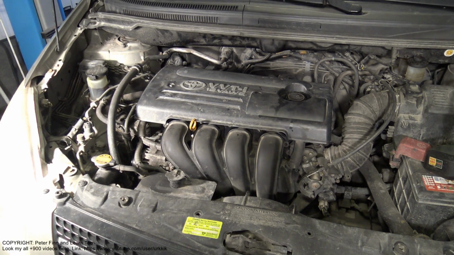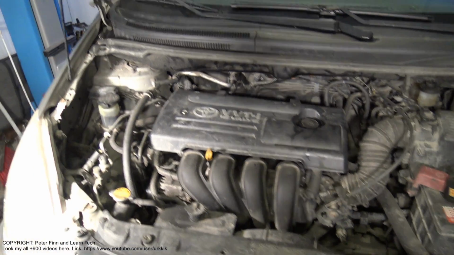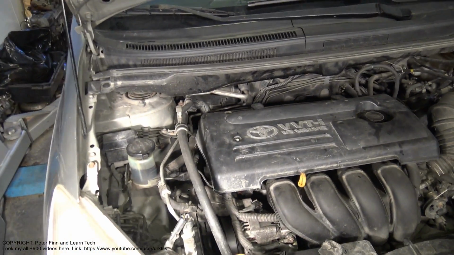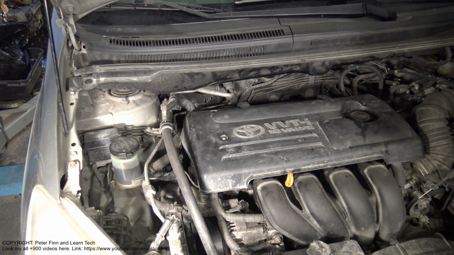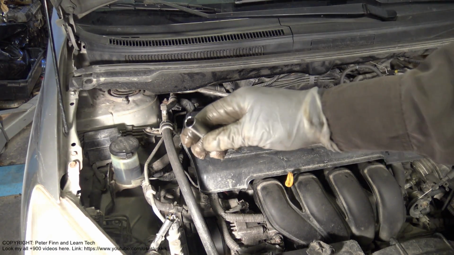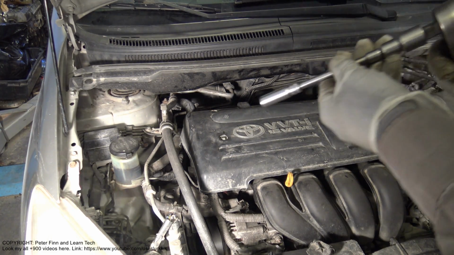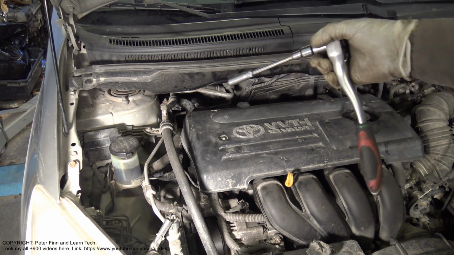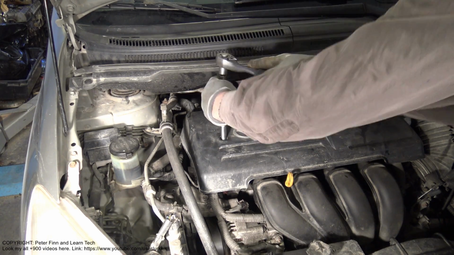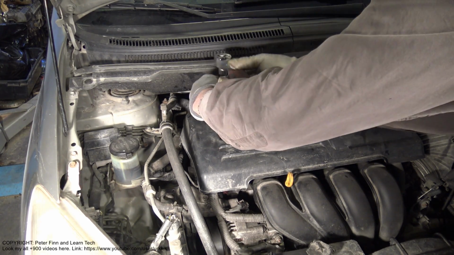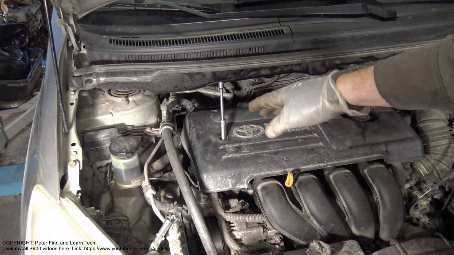Okay, now we are in this engine area, and the first step is to take this plastic cover away, and for that job I need a 10mm socket and wrench. Now I have placed my wrench in here, and in that position I open.